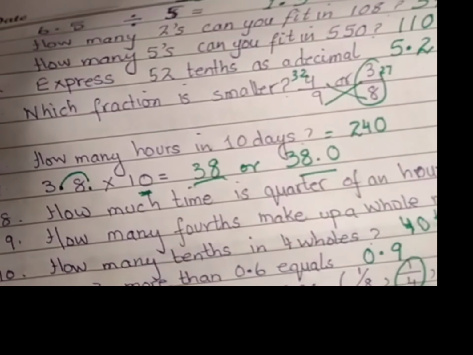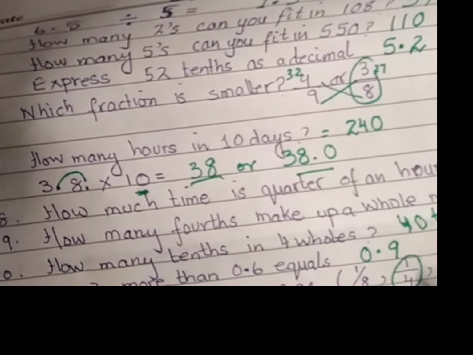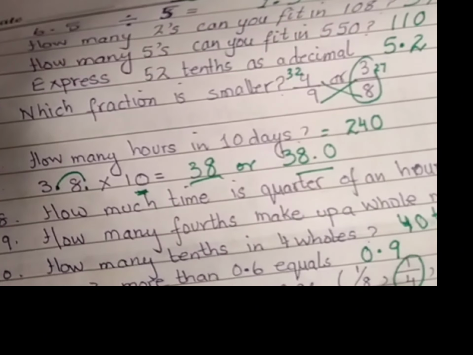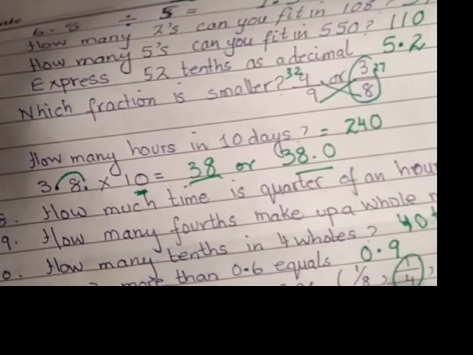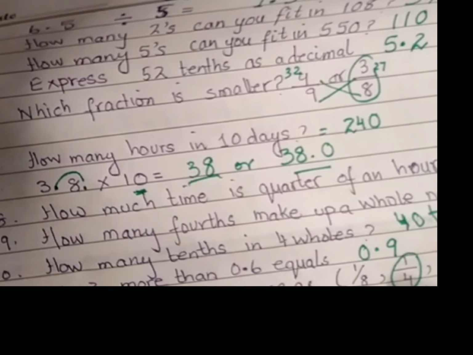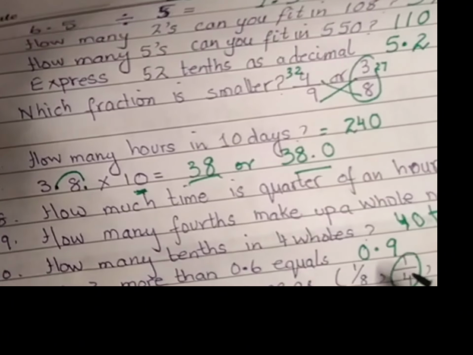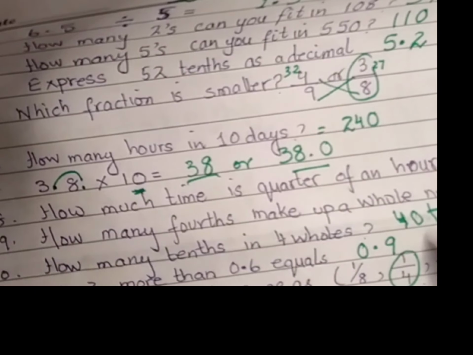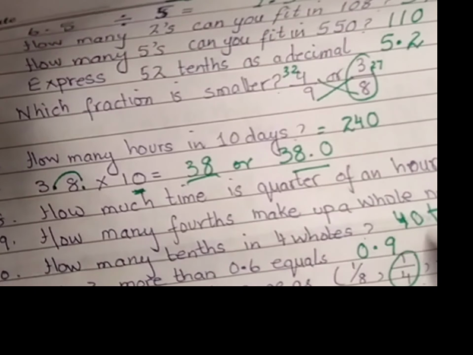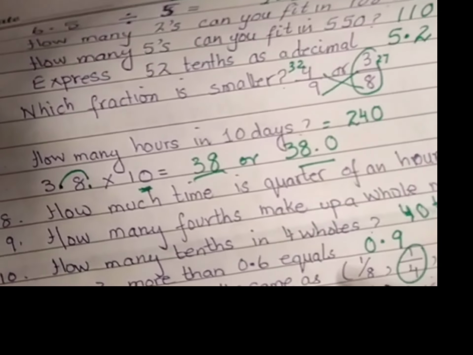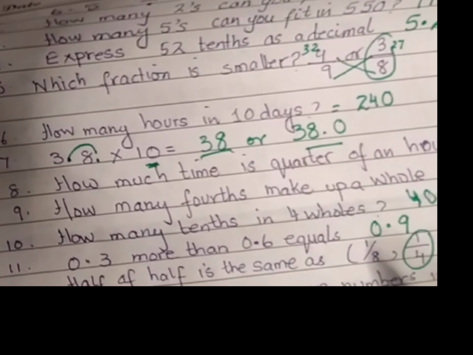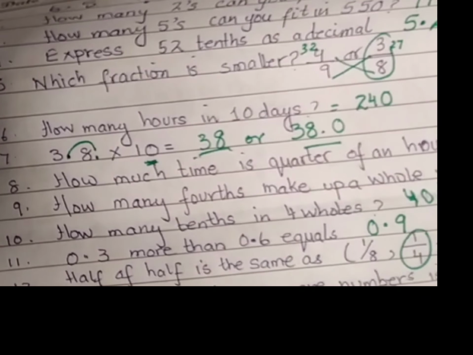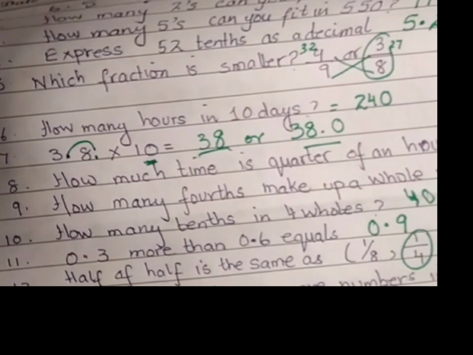How many fourths make up a whole number? 4/4. You have a pizza, a whole pizza divided into 4 parts. So how many parts did you divide it into? 4. So 4/4 make up a whole number. How many tenths in 4 wholes? 10 tenths can make a whole. So 4 wholes can have 40 tenths there. 0.3 more than 0.6 more means to add this. So add this 0.3 to this, you get this answer 0.9.